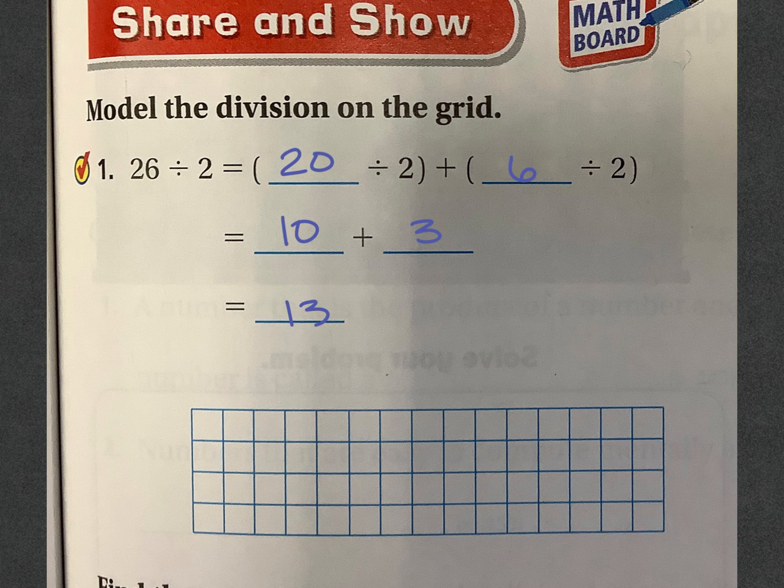Here's what we did visually. We said, okay, we're going to have rows or columns of 2. So there's 1, 2. I need 26 of them. I'm going to start with 20 of them. 2, 4, 6, 8, 10, 12, 14, 16, 18, 20. And then I will do 6 more of them. 2, 4, 6.